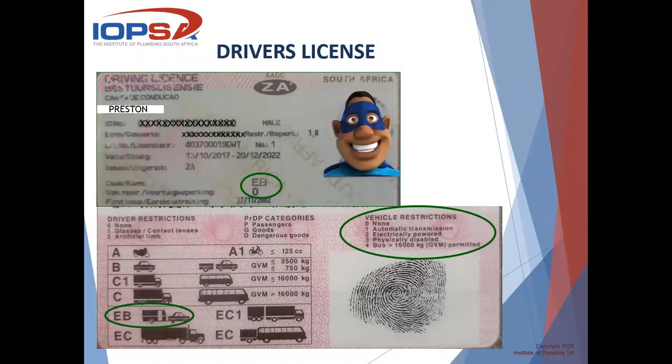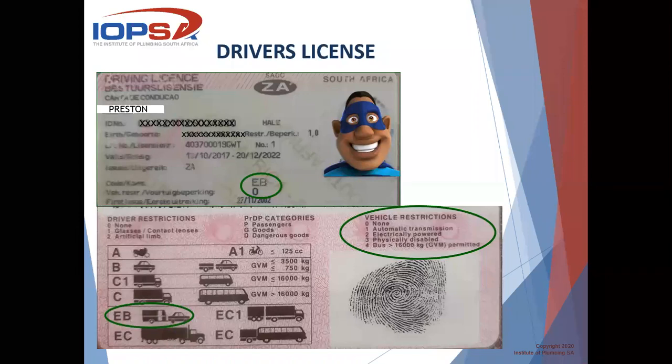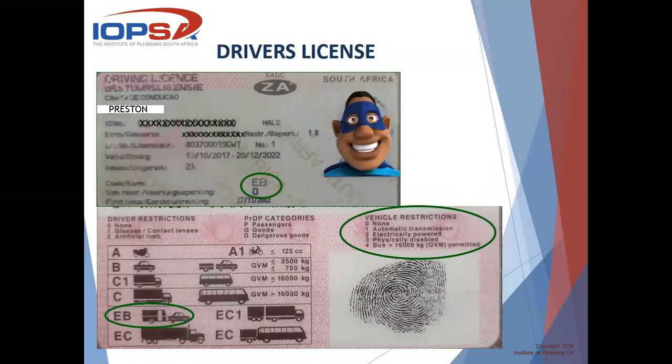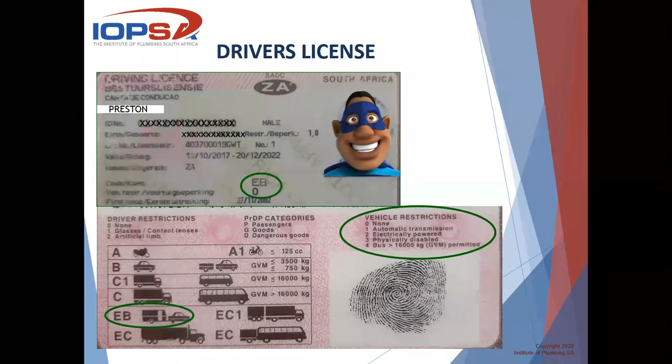And then just the one last thing on the driver's license is that, as you can see there, this is only valid until December 2022, also similar to our registration with PIRB, which needs to be renewed every year. So let's move on.